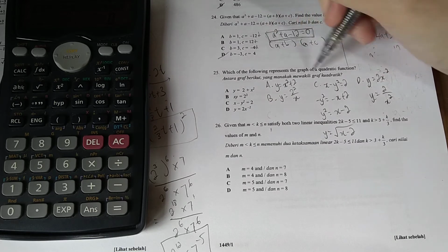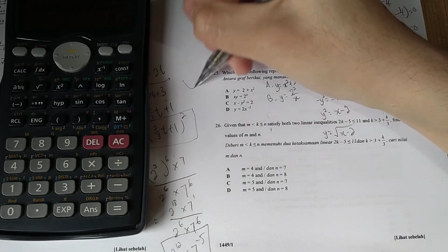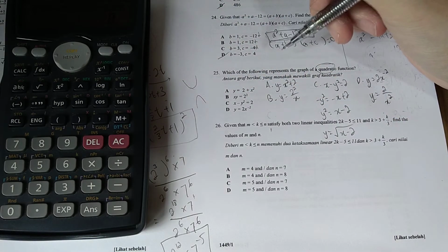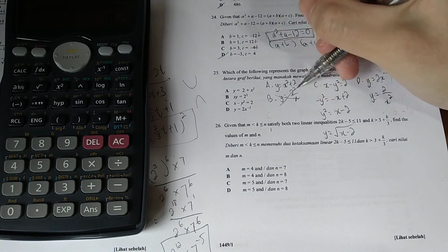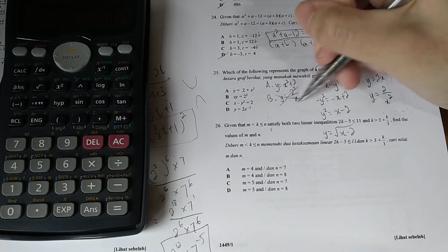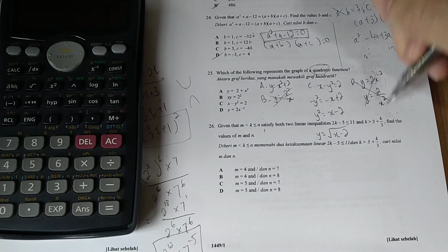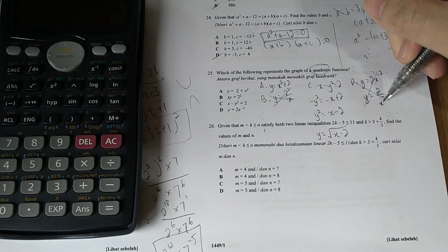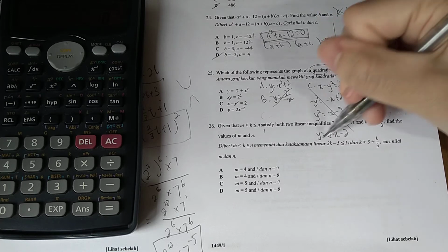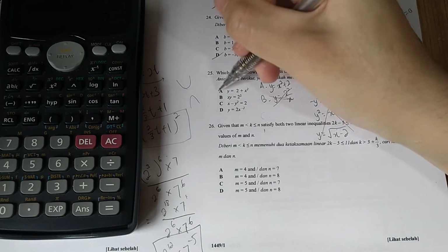So they're asking which of the following is a quadratic. And you know quadratic, when you draw, it should be like this, U shape, N shape. So you know B is not the answer because B is not a quadratic, it's a reciprocal. You learn this in graph of function. And it's not D also because the x is also down here. And it won't be C also because I already said quadratic must be power 2. So the answer will be A.